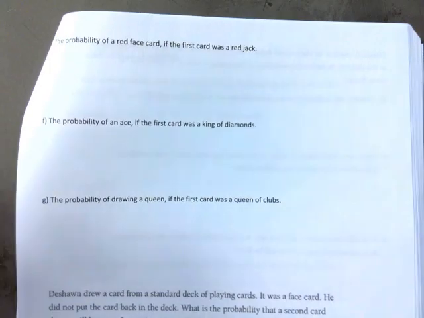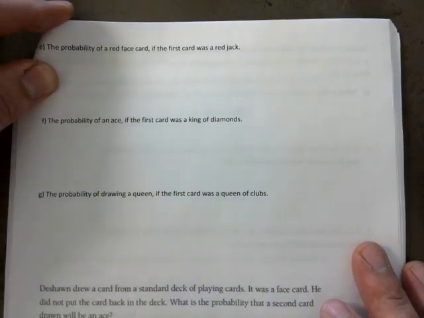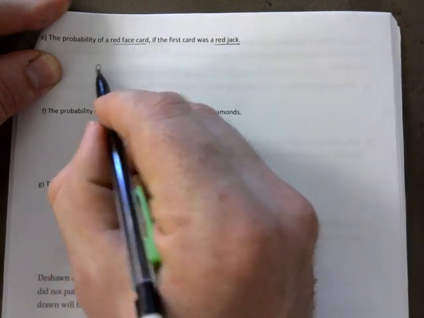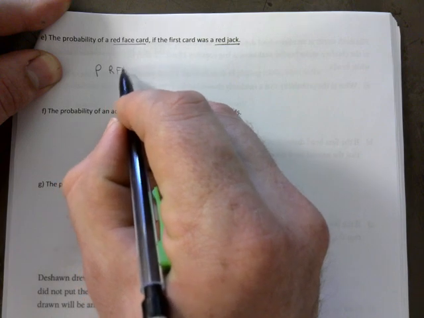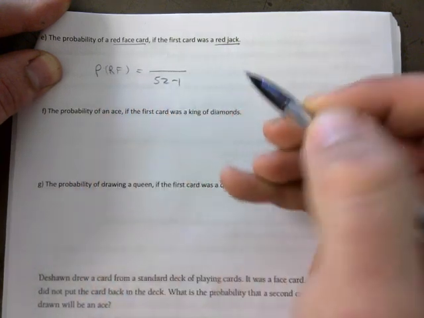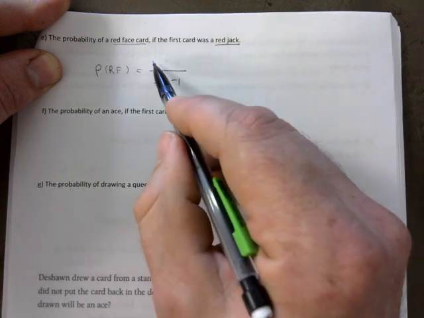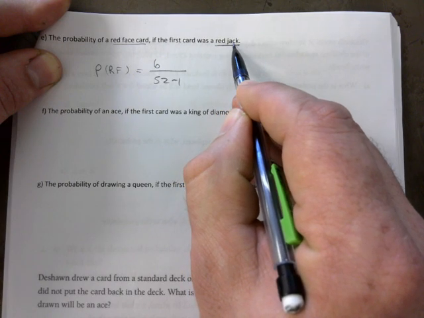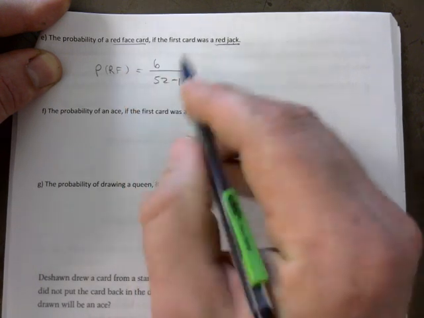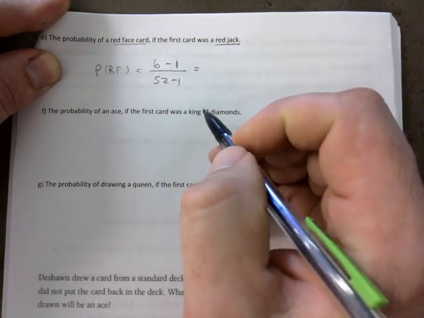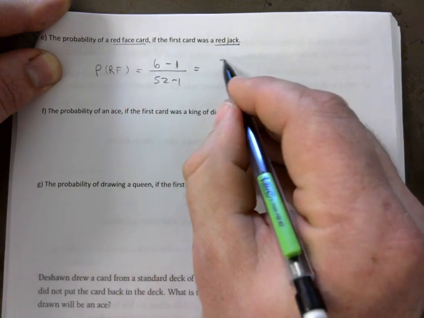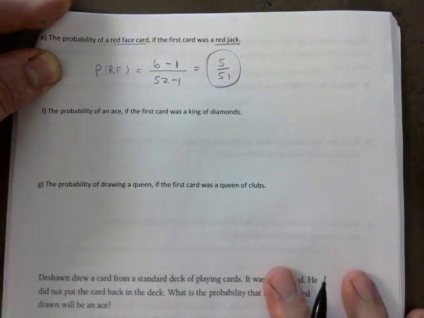If you get them all right, hey, that means that you're either very smart or I'm a really good teacher. Probably you're smart. The probability of drawing a red face card if the first one was a red jack. So RF, maybe save some time. 52 minus 1 because we're not replacing. Always read carefully. Red face cards, there are 6 of them. A red jack would be a face card, and it would also be red, so it affects it for sure. If it had been a black jack, it would not affect the red face card. So read carefully.